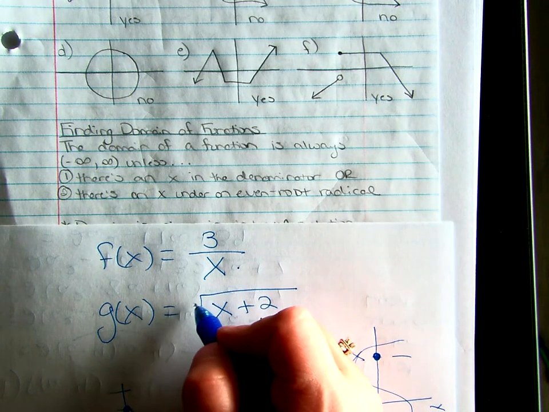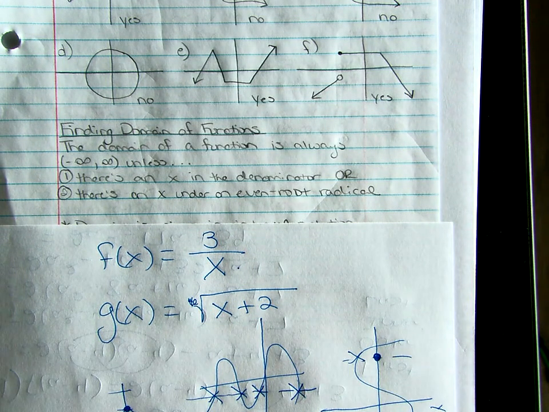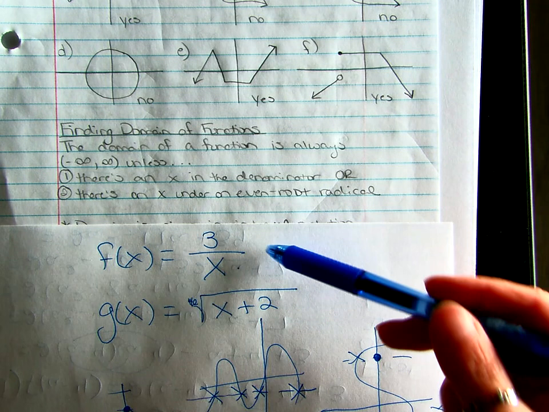Then you're going to have some trouble spots that you have to eliminate from your domain. Otherwise, you can plug any x value into any function and you're going to get out some kind of y value. Always. These are the two special cases: x in the denominator or x under an even-rooted radical.